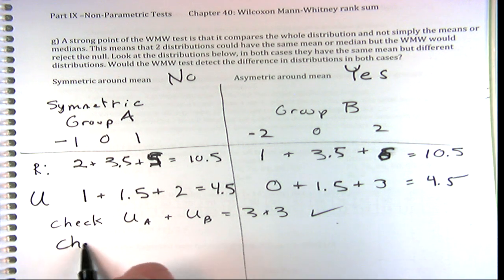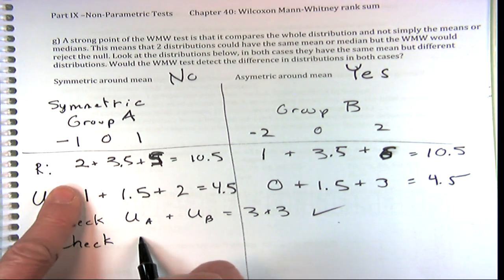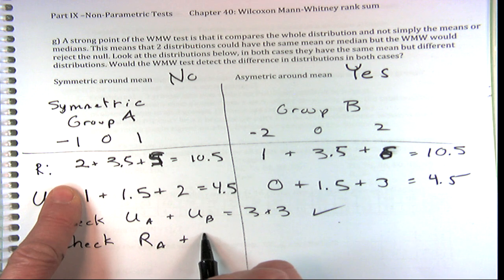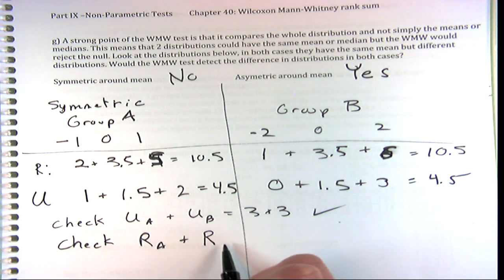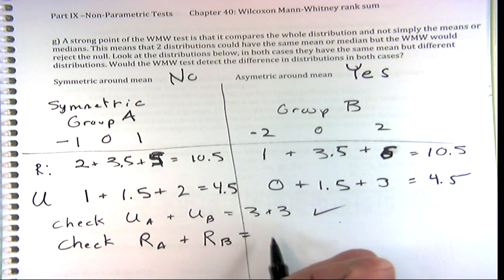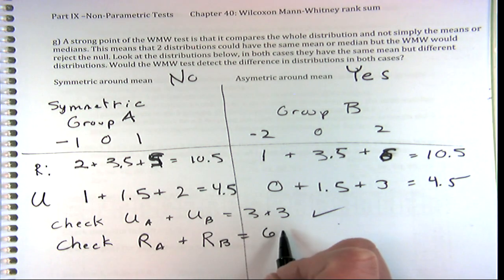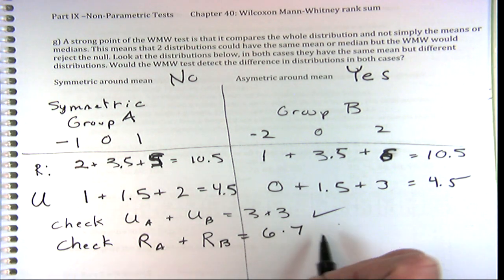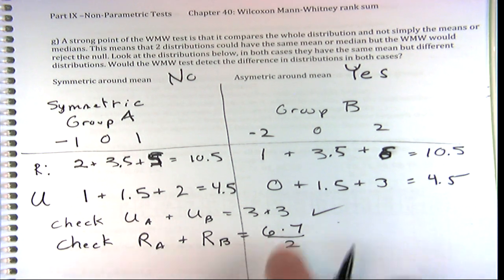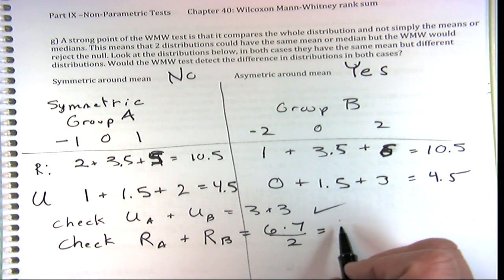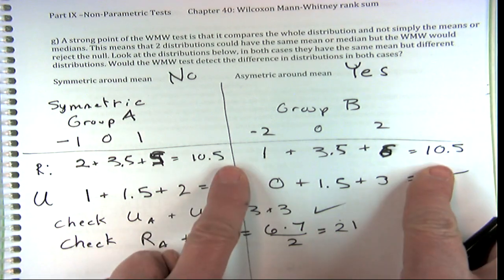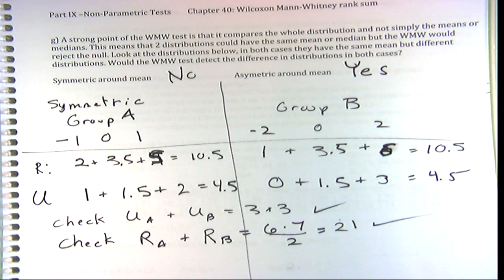And we should check that RA plus RB, oh gosh, what should it equal? You tell me. How many numbers? 6 times 6 plus 1, which is 7, over 2. N times n plus 1 over 2. And that's 21. Does it? Yeah. That's good. So it does.